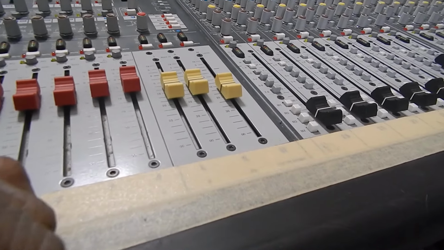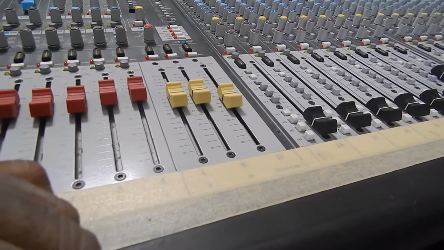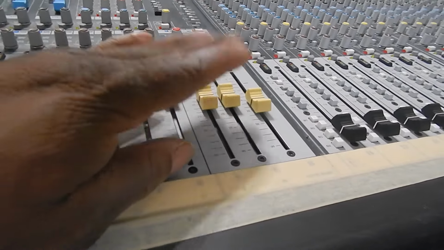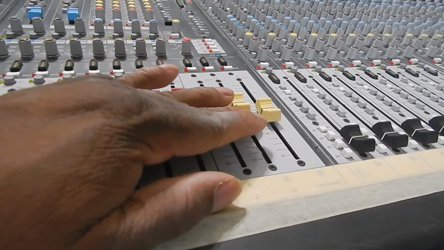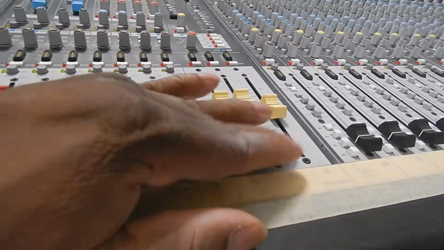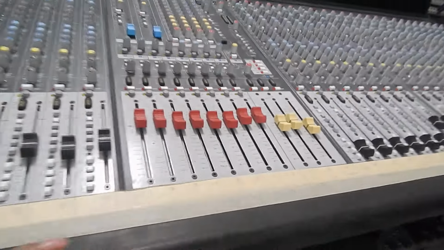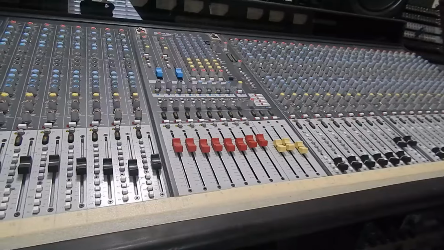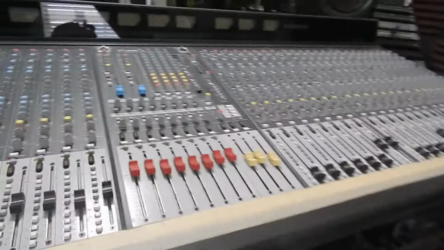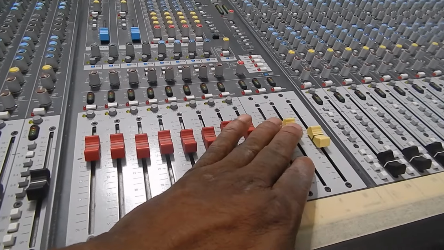It just depends on your DAW. 90% of the time the master output is going to be on the right side of the screen. And here, it's in the center of this console because this is basically 48 channels. You've got 24 on the left, 24 on the right. But the master output is here.